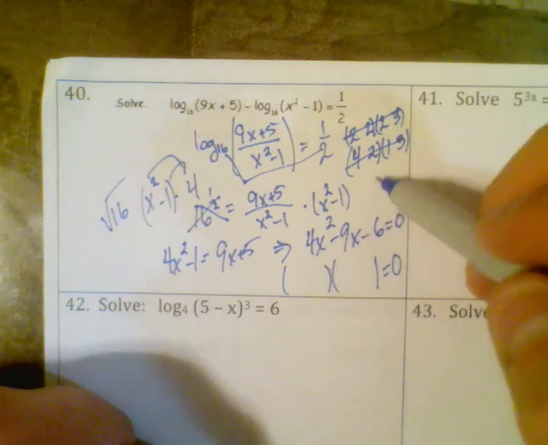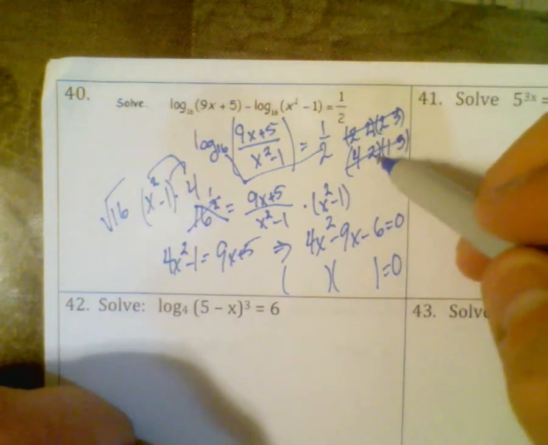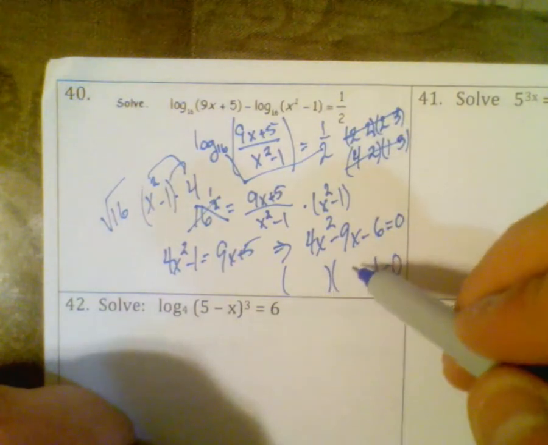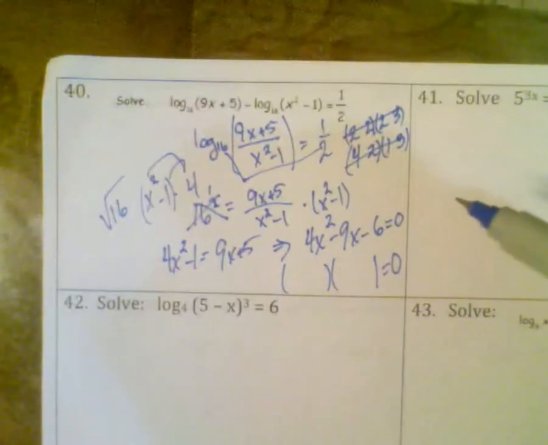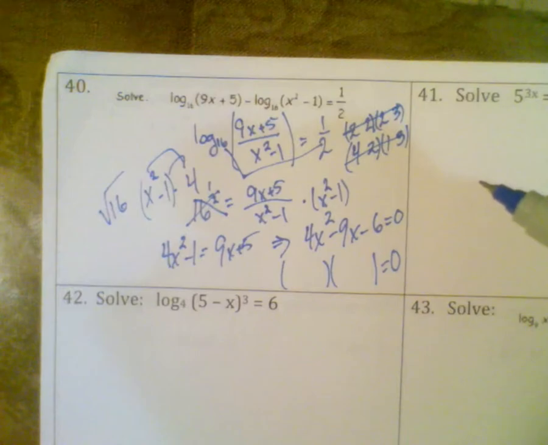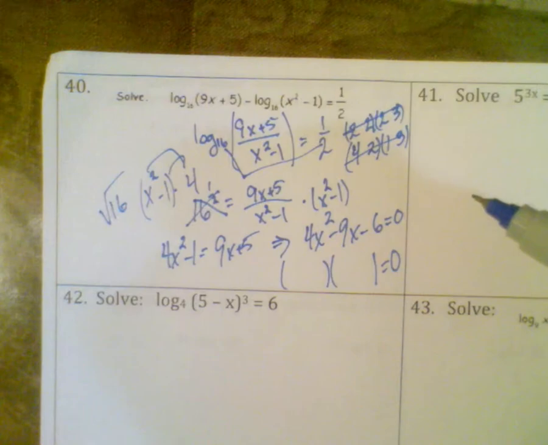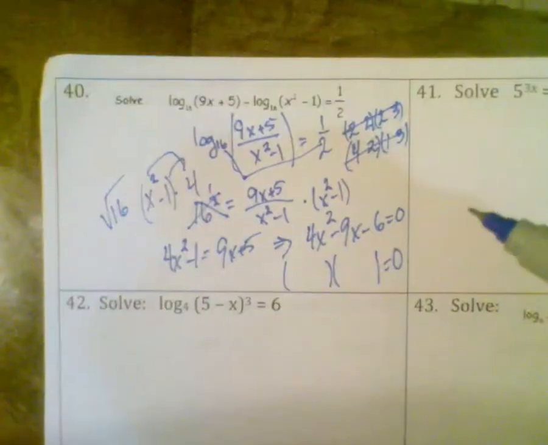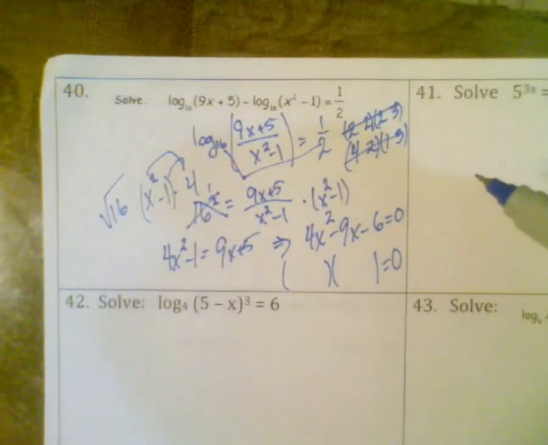So, the other option would be the 2 there. I think we might have to quadratic formula this. Let me double check here. 4x squared minus 9x minus 6. Yep, you'd have to get this with the quadratic formula.